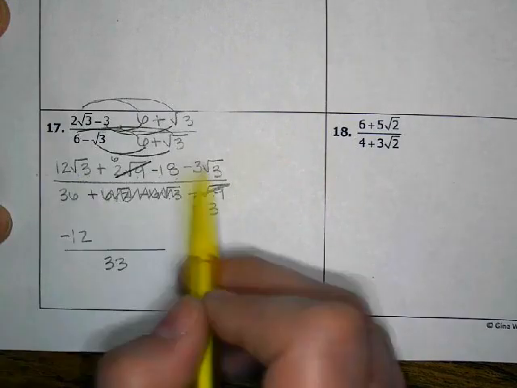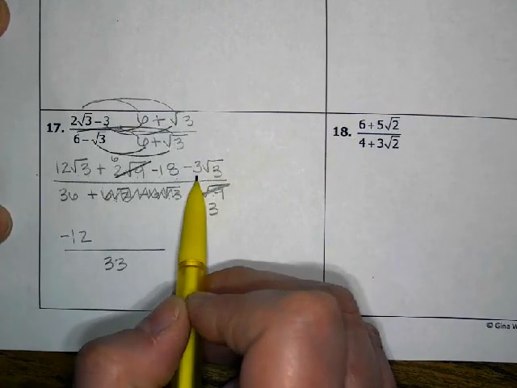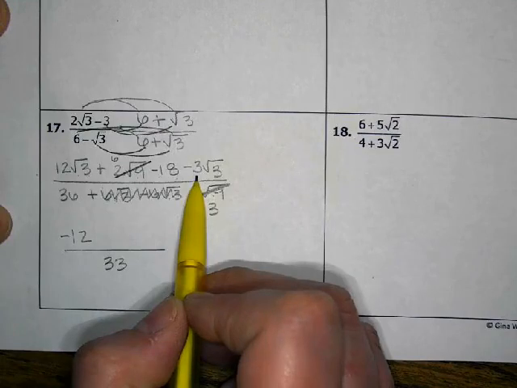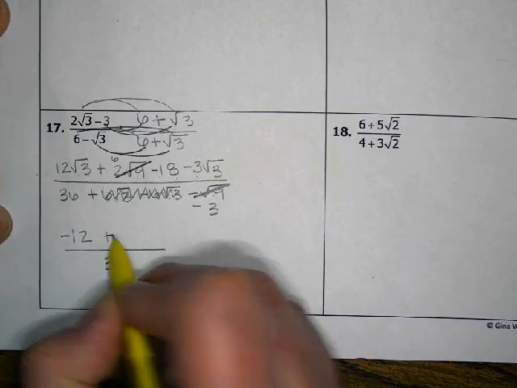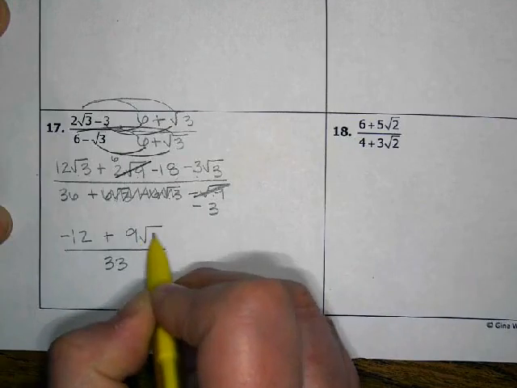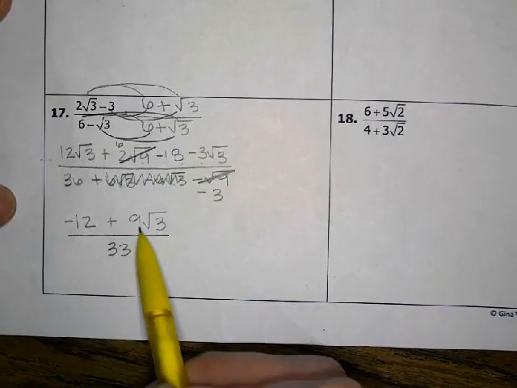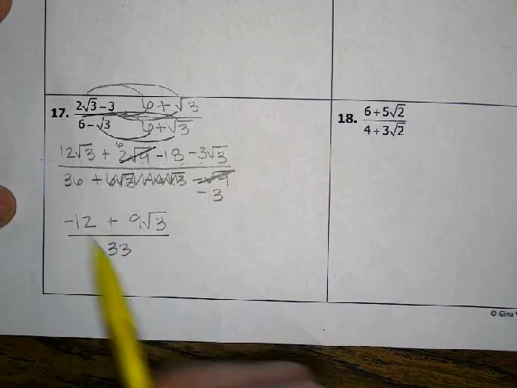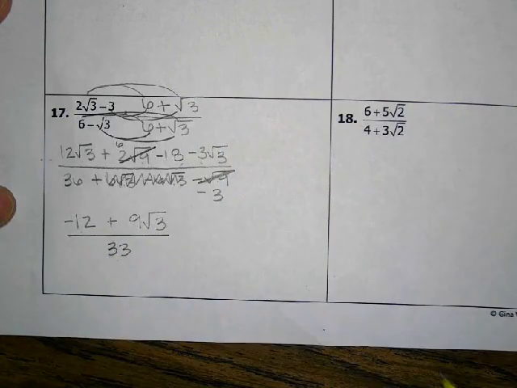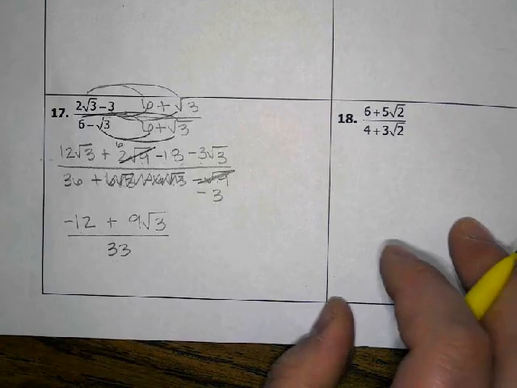We have 9 root 3s. And then what can all of these divide by? They can all divide by 3. So finish 17 and then do 18. And then you guys are going to finally turn this sheet in tomorrow.